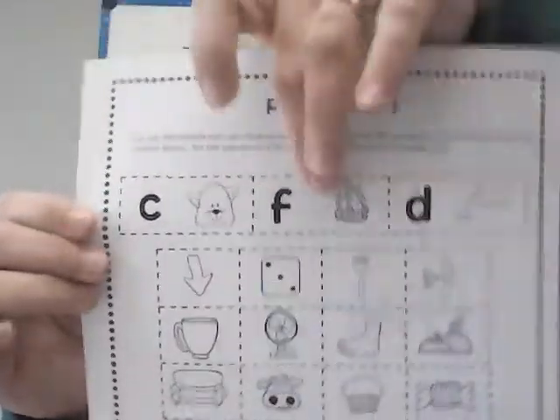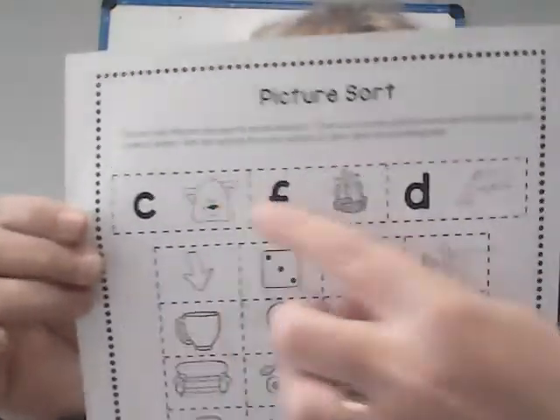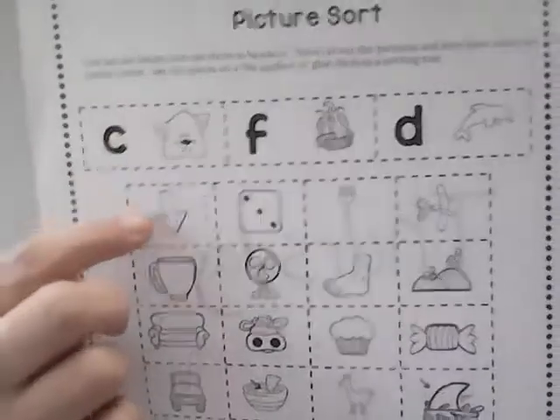For this page, what you're going to do is cut out the C, the F, and the D, cat, fire, dolphin, and then you're going to cut out each one of these pictures.